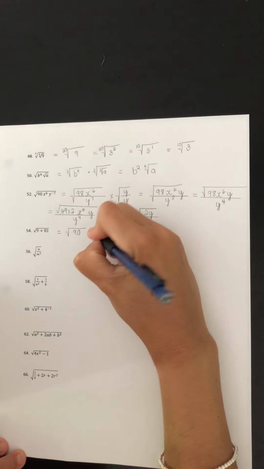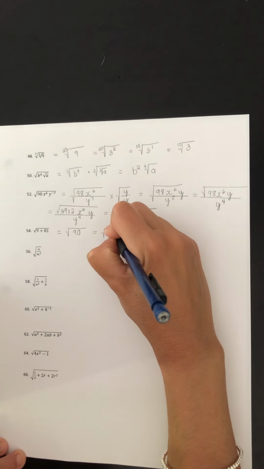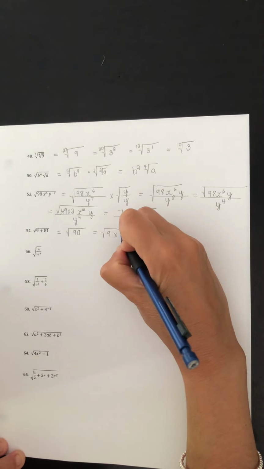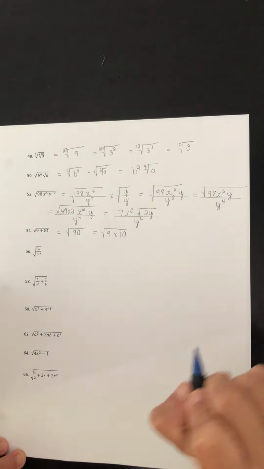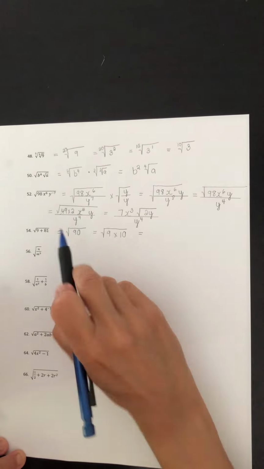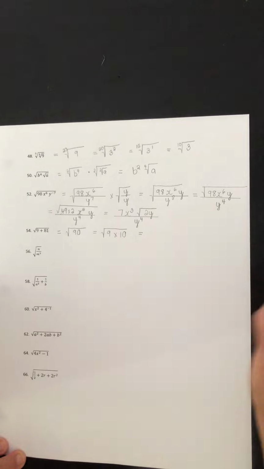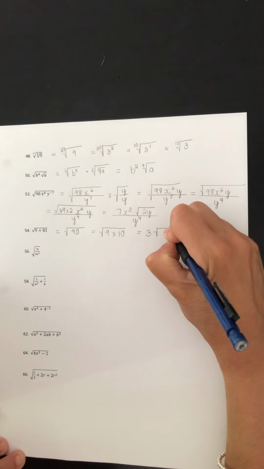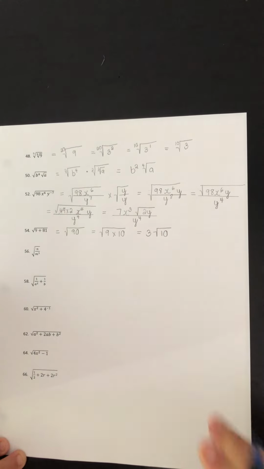Yes, it does. 3 squared is a factor. 3 squared is 9, and 90 is 9 times 10. So we change 90 into 9 times 10. The square root of 9 is 3. So we end up with 3 times the square root of 10.